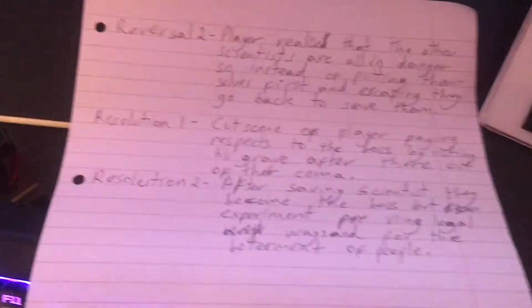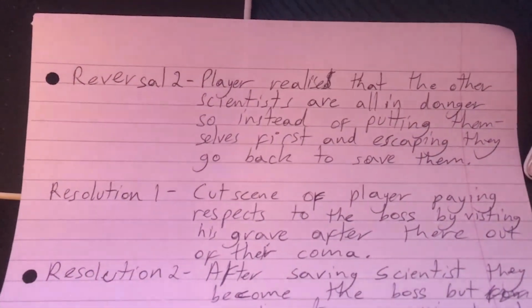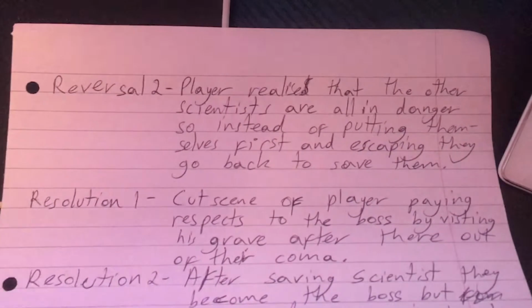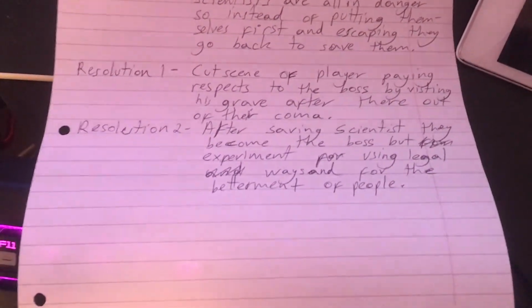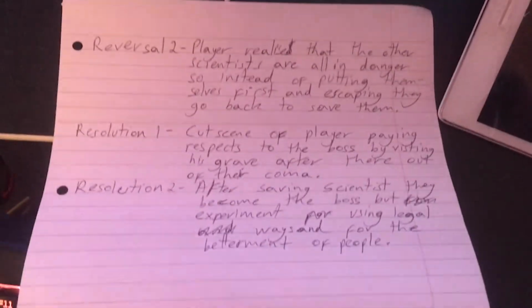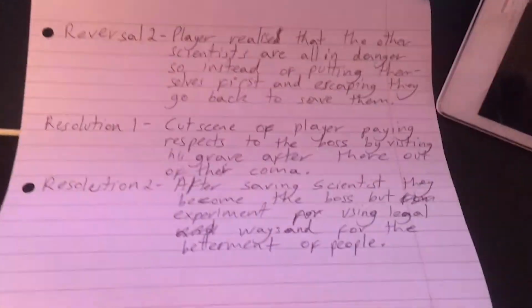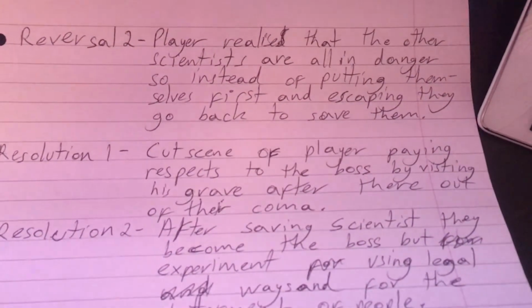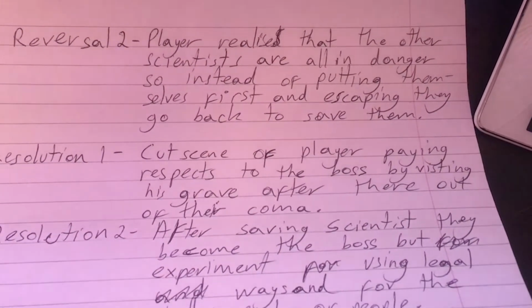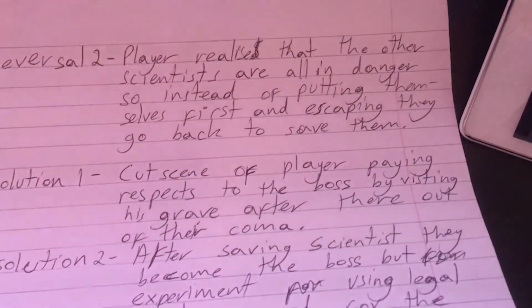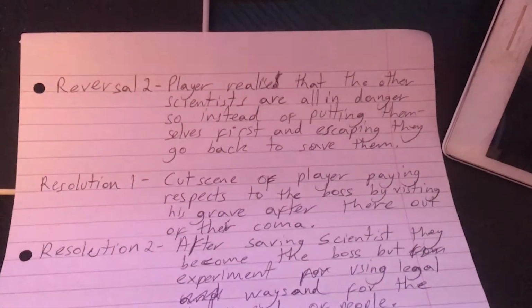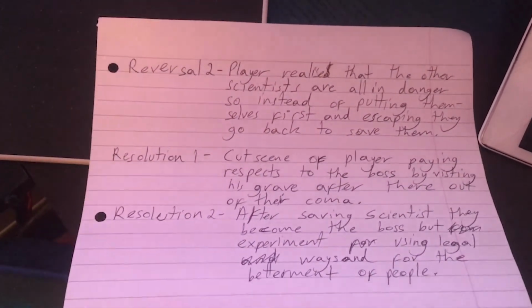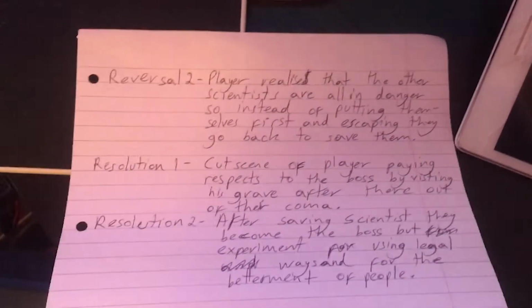The second reversal is that the player realises that the other scientists are in danger, as they were actually working on the experimentation against their will, and it was just the boss putting them through it. So instead of putting himself first and escaping, he goes back to save them. It shows he has evolved further than just putting himself first.